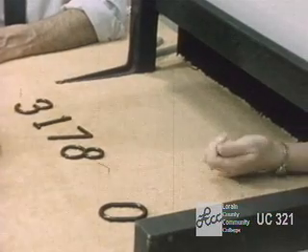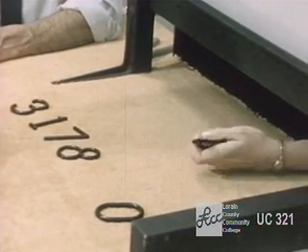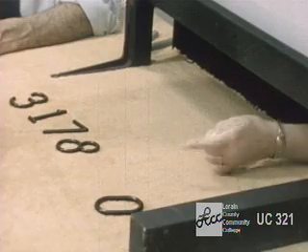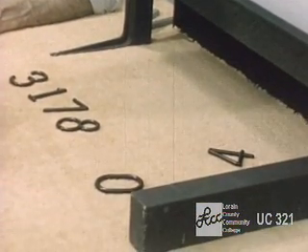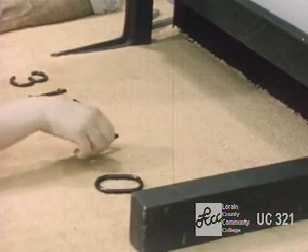Only the left side of the brain can talk, but it has no idea what these numbers are. It just guesses. Her left brain doesn't know what her left hand's feeling. Can you tell me what it was? 5.